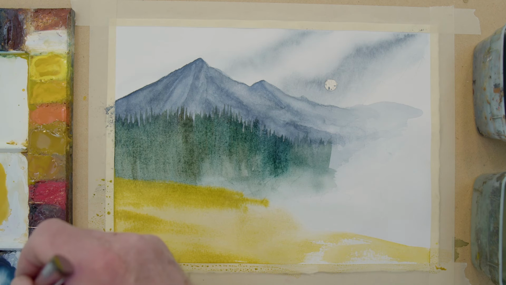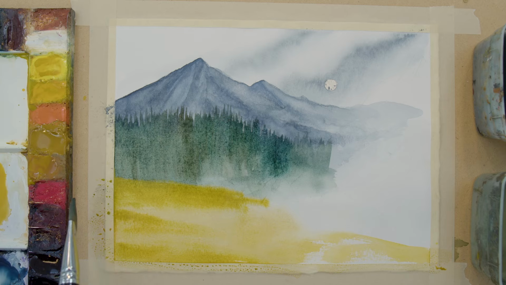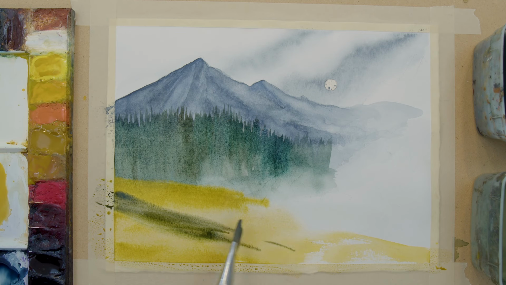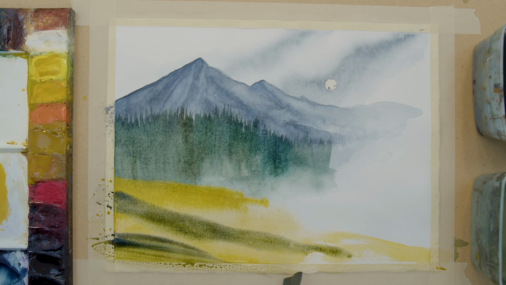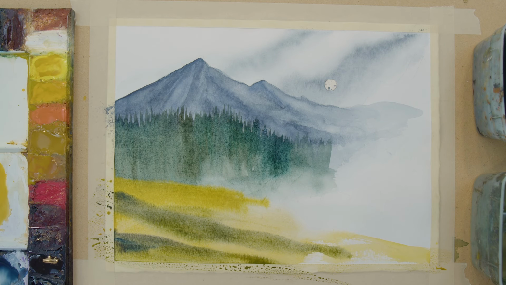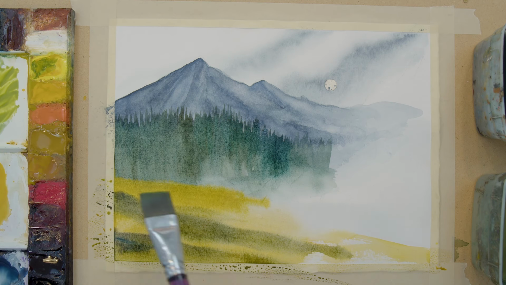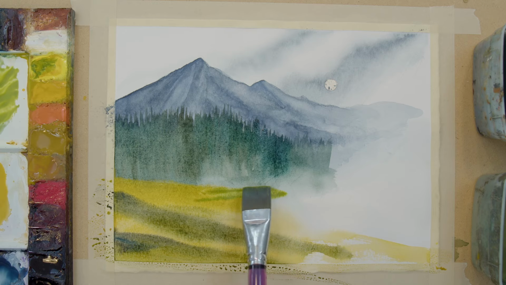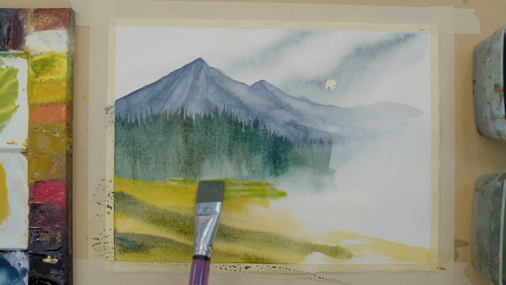Now I can throw a little more of this darker green into a few parts of this foreground, and I'm letting it just do this while it's all wet. So this is all soft stuff here that we're creating. And I think a little bit brighter green, using some olive green, a little bit of lemon yellow mixed into it.